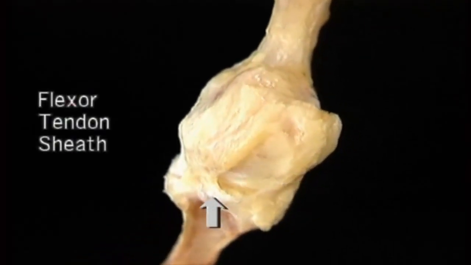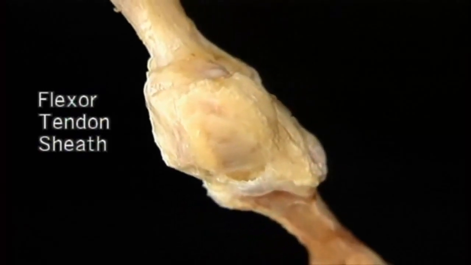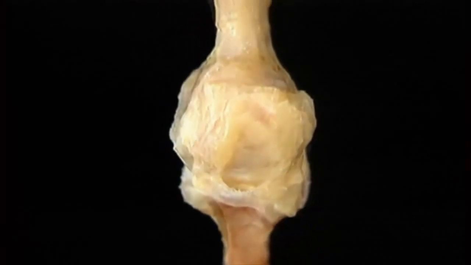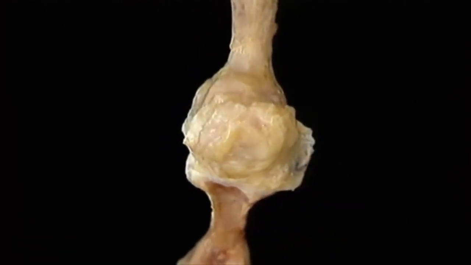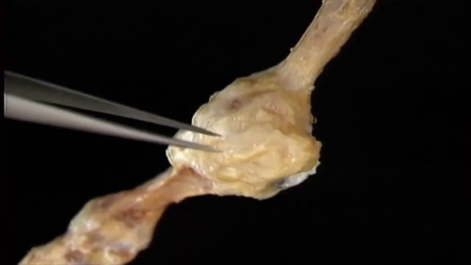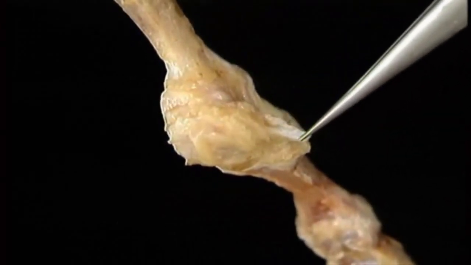Here's a short piece of the tendon sheath intact. It runs the whole length of the toe, as we'll see later. Also attached to the plantar ligament of the MP joint is the deep transverse metatarsal ligament. Here's its attachment on one side. Here it is on the other side.